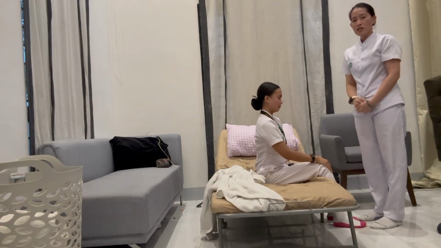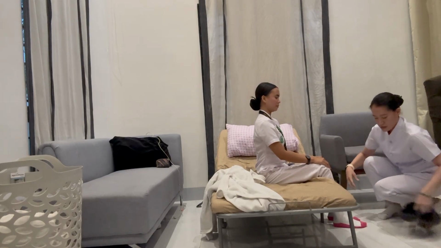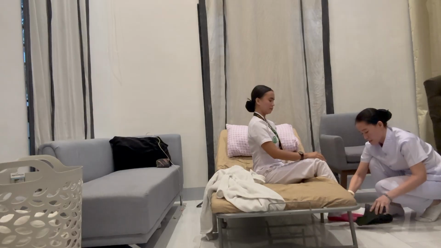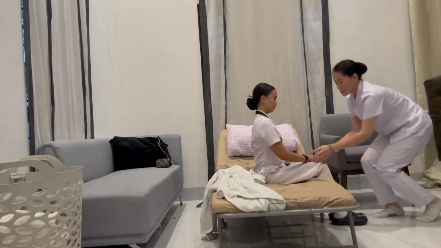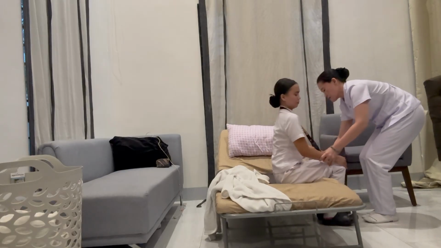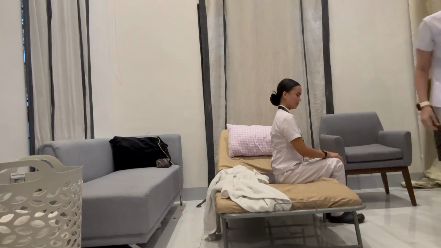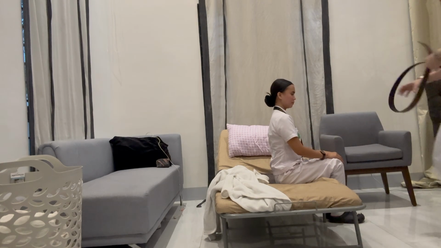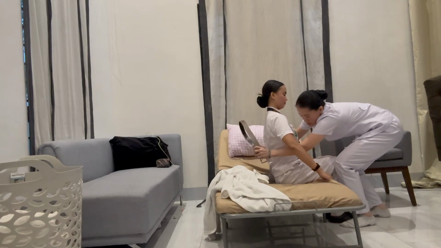Then assist the patient to put on slippers or non-slip footwear. Now can you move up? And then the gait belt. I'm going to put on your gait belt.